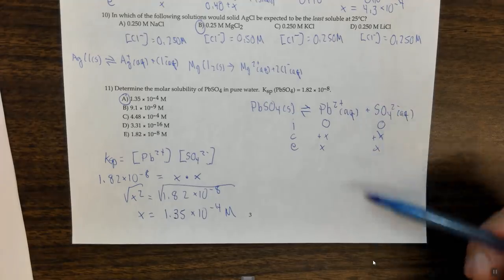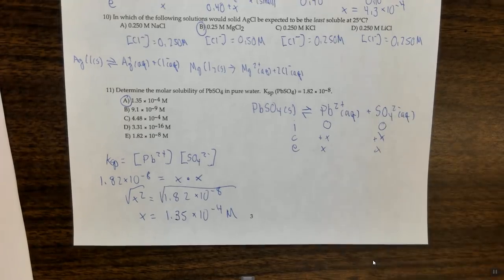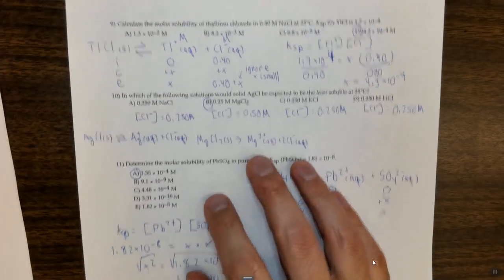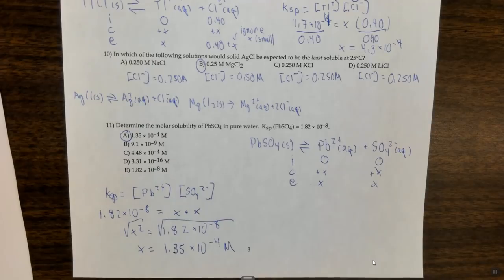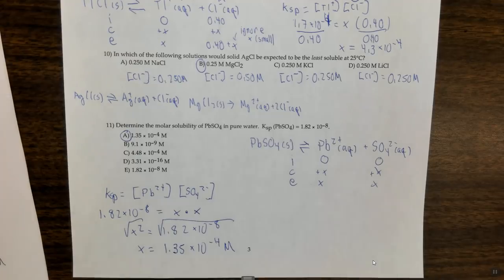So I used an equilibrium table. I solved, in this case, very similar to question 9, except in 9 there was a common ion effect, and here we're just dissolving the lead-2 sulfate in pure water. So that's the end of these questions. Since it's only one chapter, I only came up with 11 questions, but they do kind of broadly go over several of the different concepts that are presented in chapter 17.